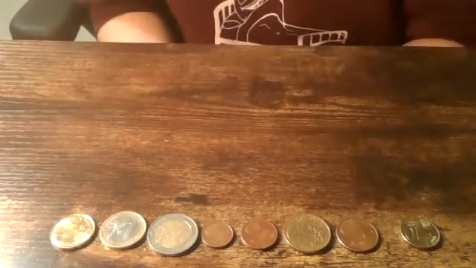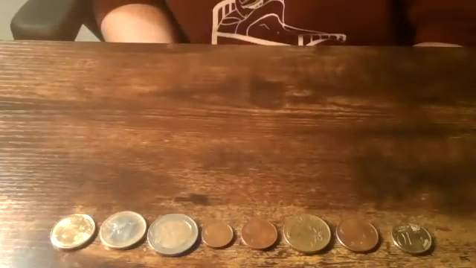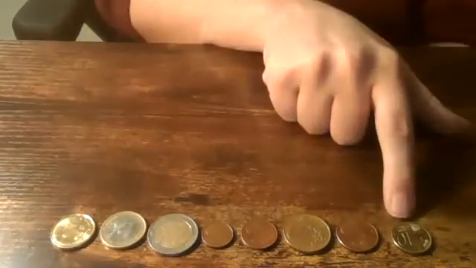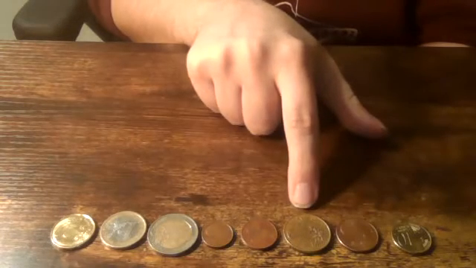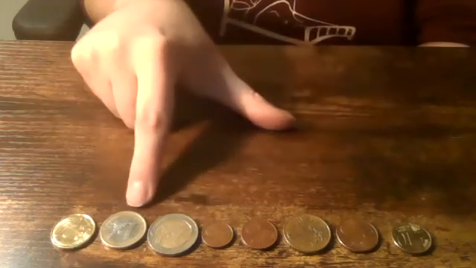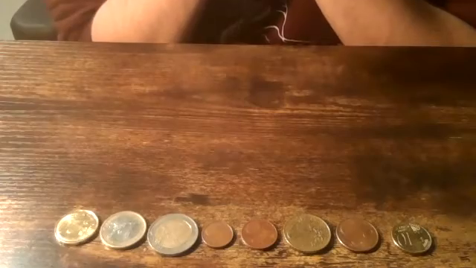So today we're actually going to be sorting using the tree sort on Euro coins that I just found in my junk drawer. Here we have a 10-cent Euro coin, 5-cent, 50-cent, 2-cent, 1-cent, 2 euro, 1 euro, and 20-cent. Now we're going to perform a tree sort based on this.